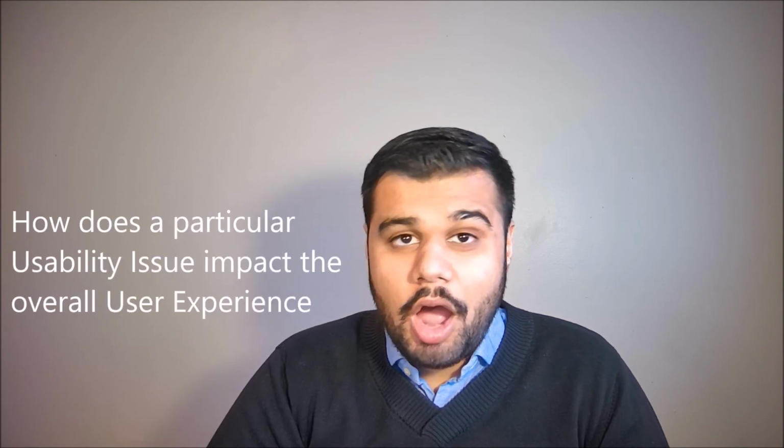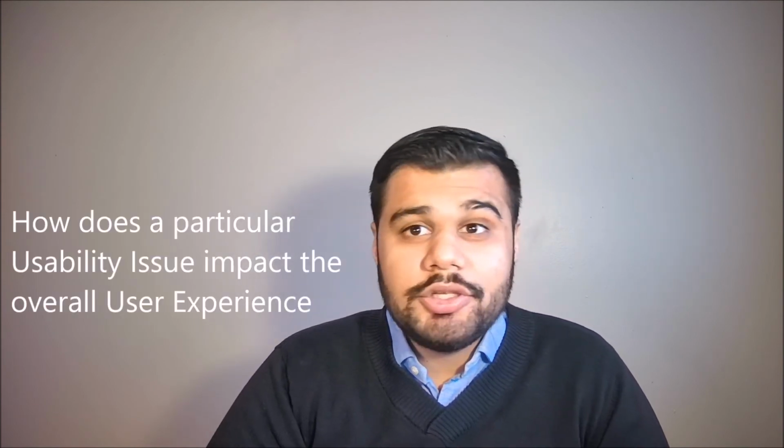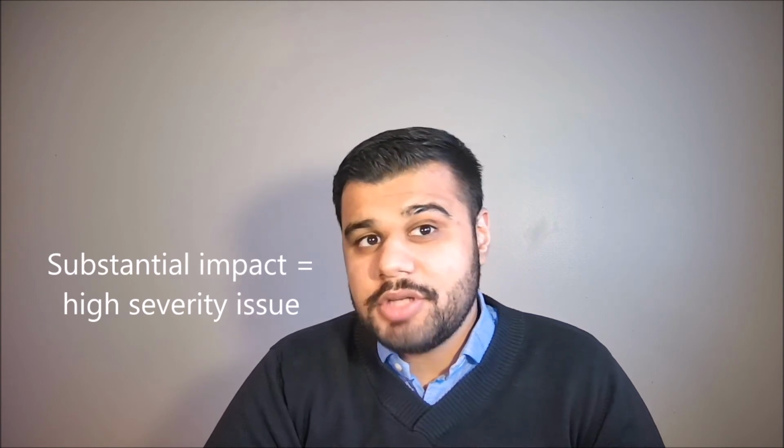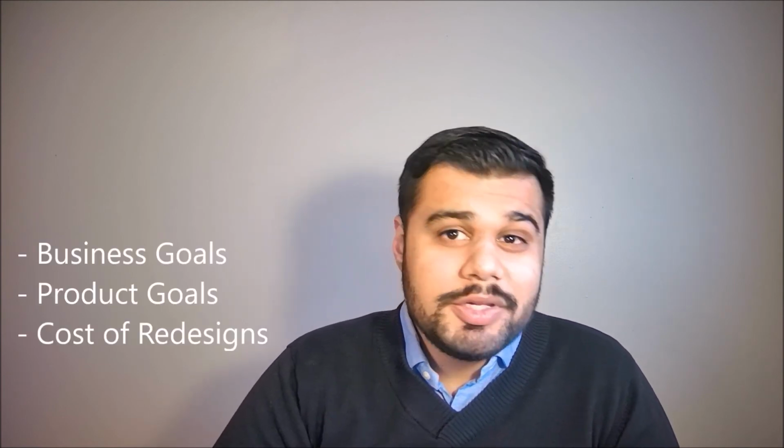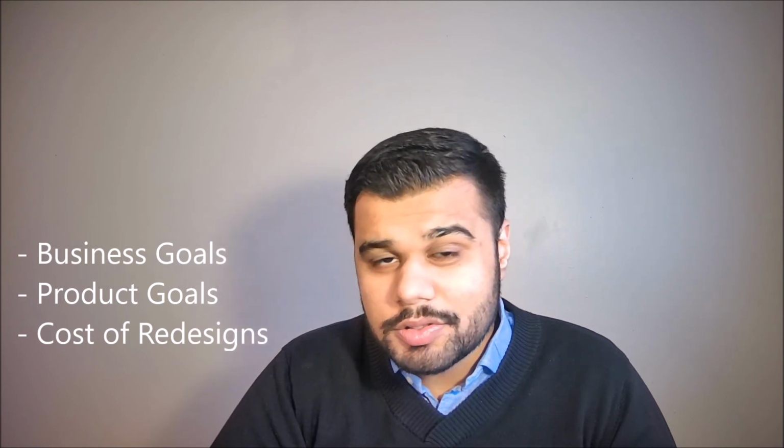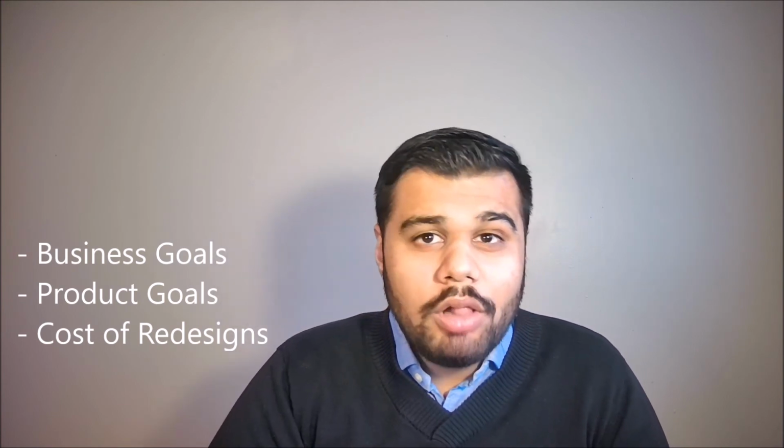The severity of usability issues may be assessed in many different ways. However, mostly there are two main ways to classify the severity of usability issues. The first one focuses on the most important factor: how does that particular issue impact the user experience? If it has a substantial impact on the user experience, it is a high severity issue. And the second one focuses on a range of factors, for instance, the impact on business goals, the impact on product goals, the cost to redesign. All these issues can be taken into account.